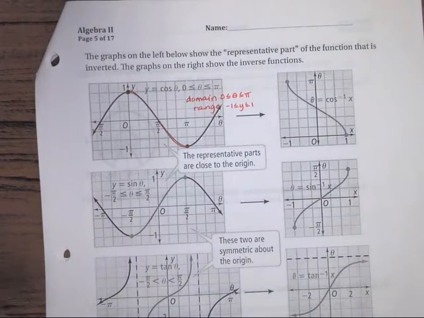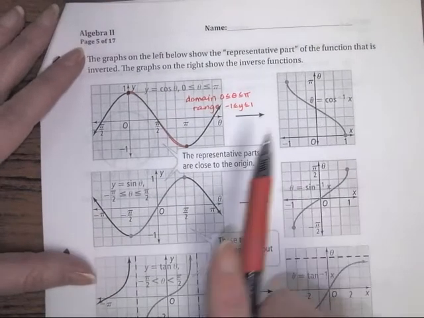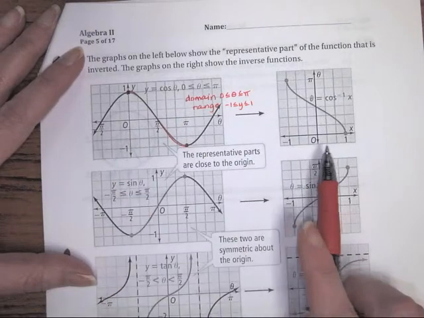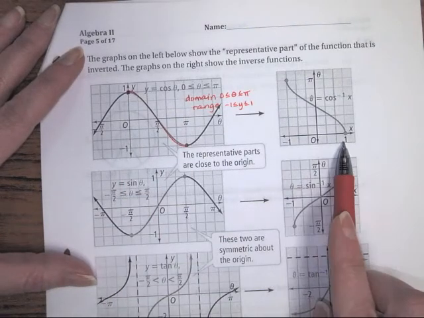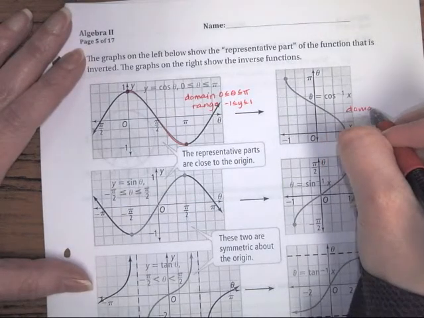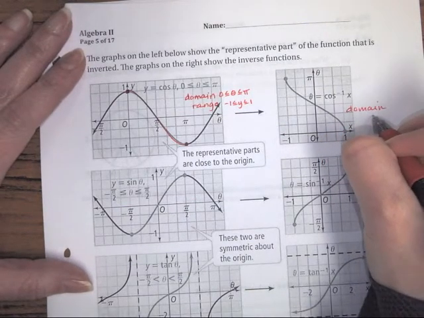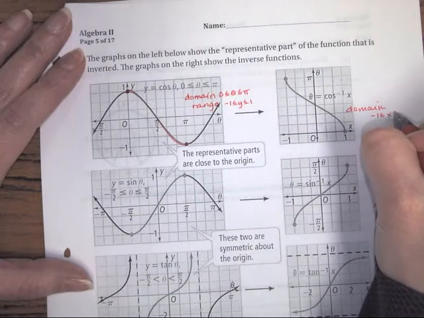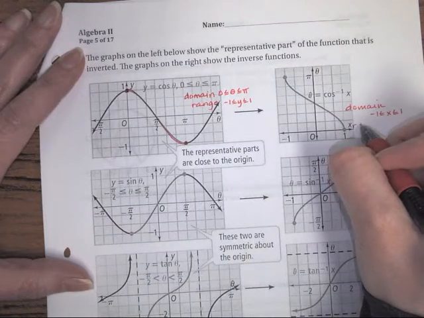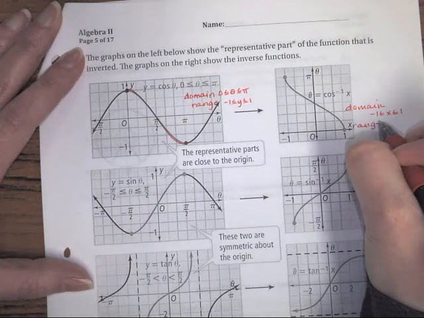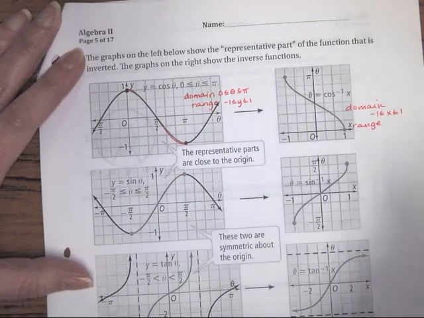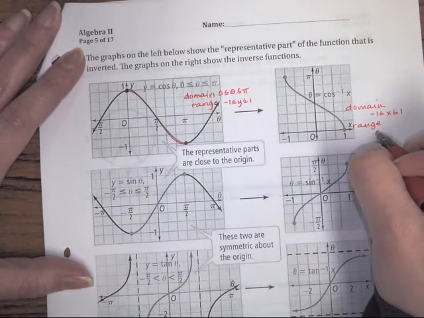When you go over and look at the inverse function, here's this. Now, what was the range is the domain. So the domain goes from -1 to 1. And the range goes from 0 to pi. Because remember, the range and the domain switch places when you find the inverse.